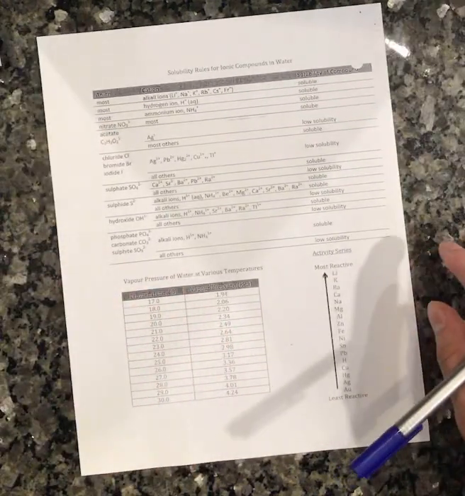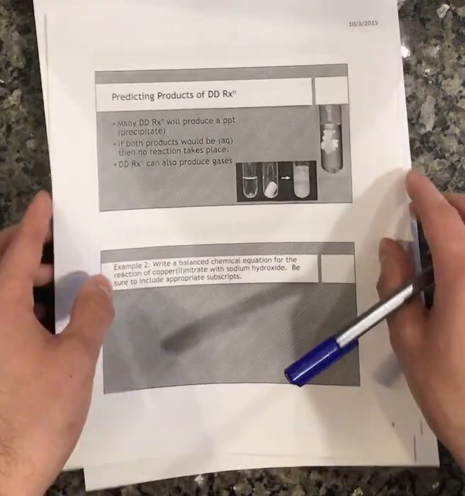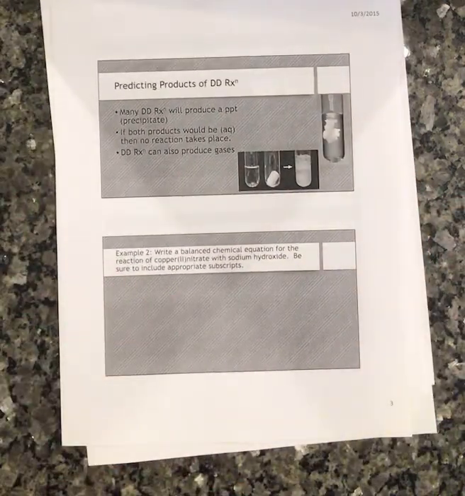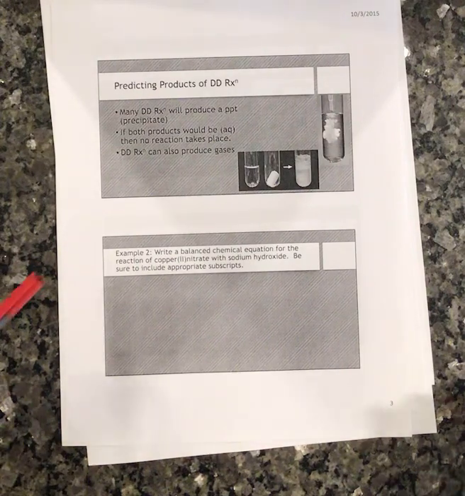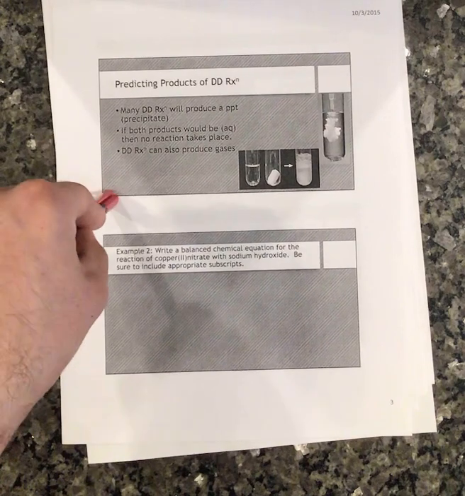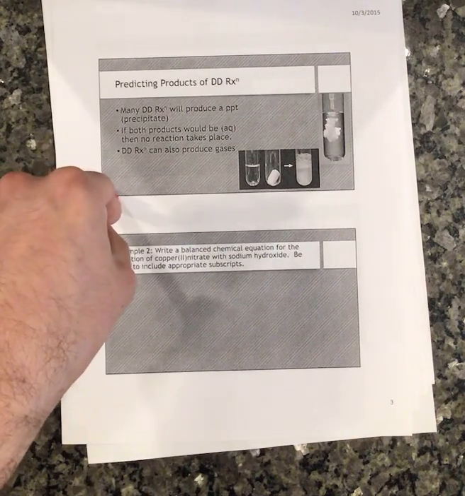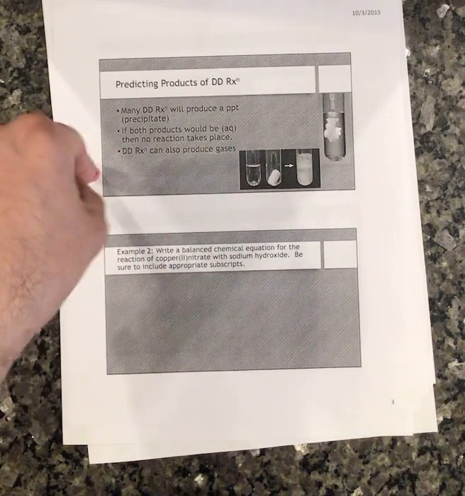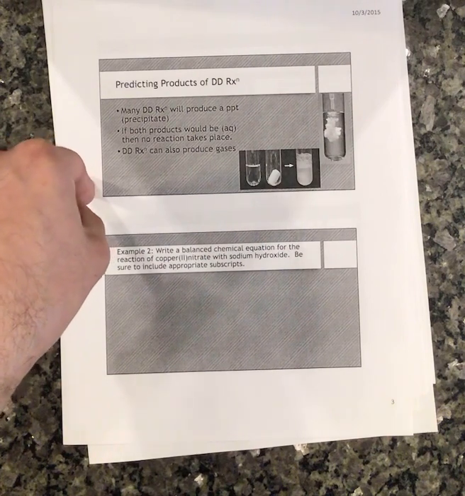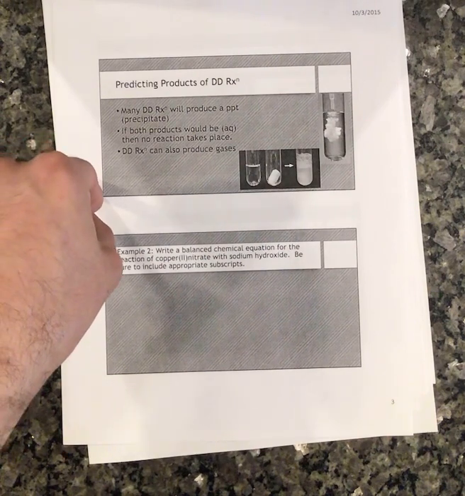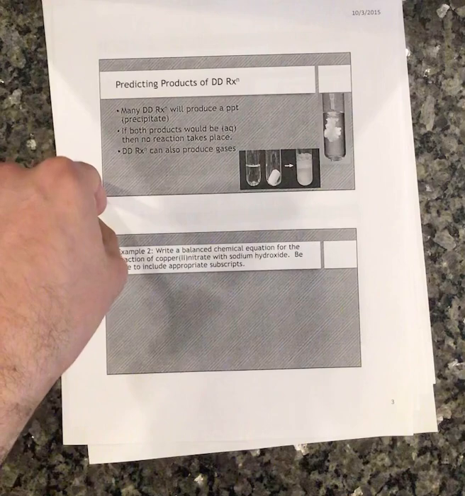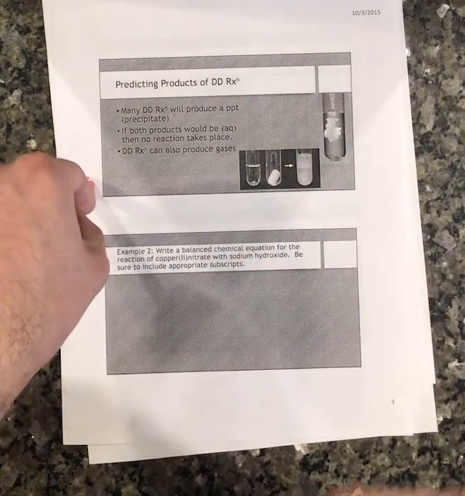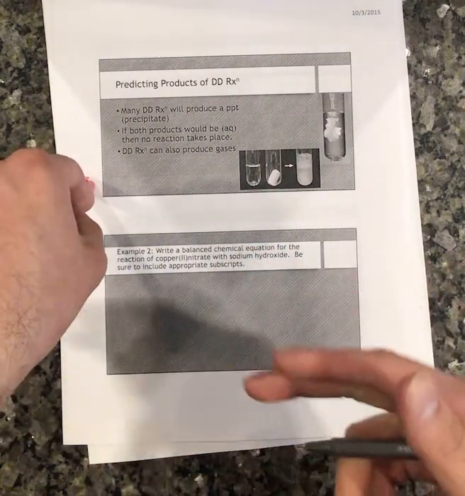Okay, so I want to go back to our lesson, because there's a couple key points that we need to remember. When we're doing a double displacement reaction, please write this down somewhere. We will only have a reaction if our products are either a solid, a liquid, or a gas.